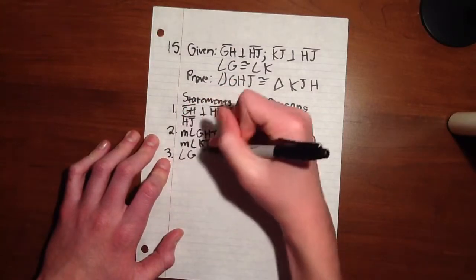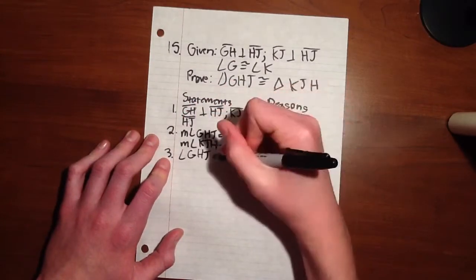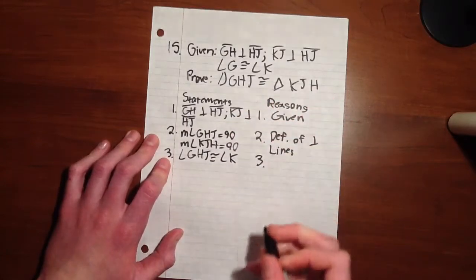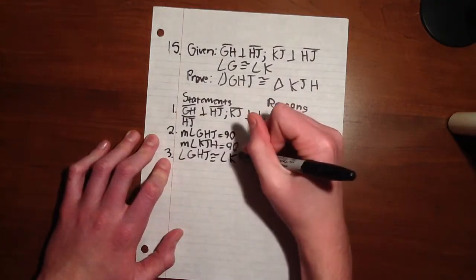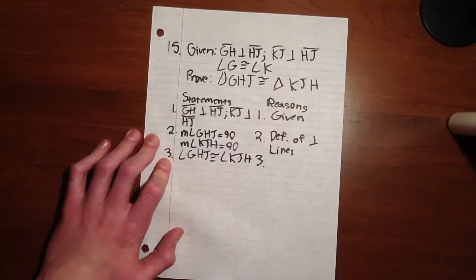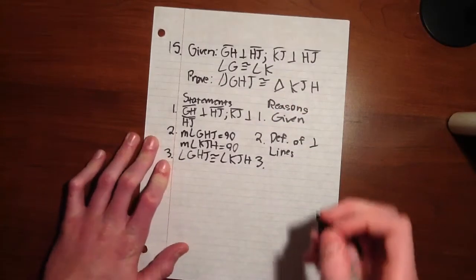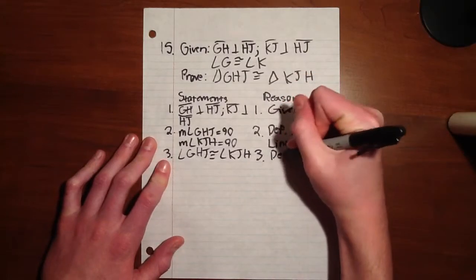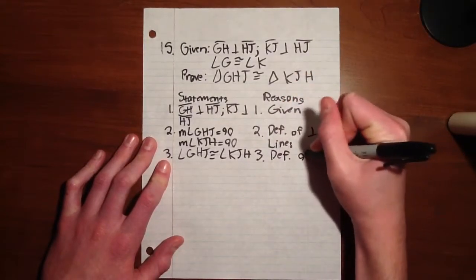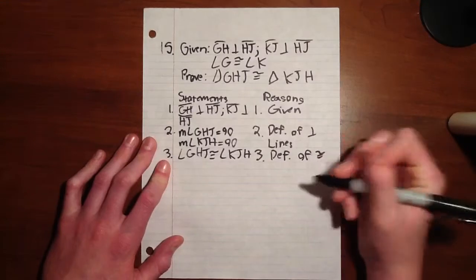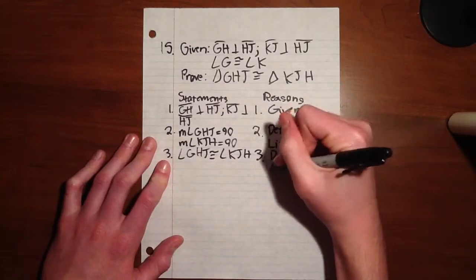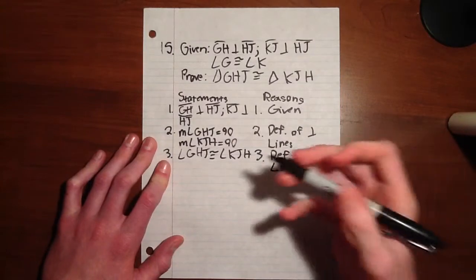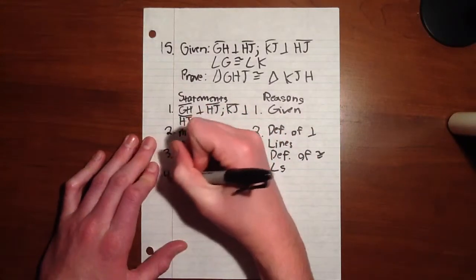Angle GHJ is congruent to angle KJH. The reason is definition of congruent angles, which states that congruent angles are angles that have equal measures. That is why they both equal 90 degrees. Moving on to number 4.